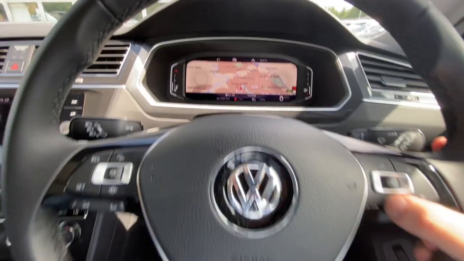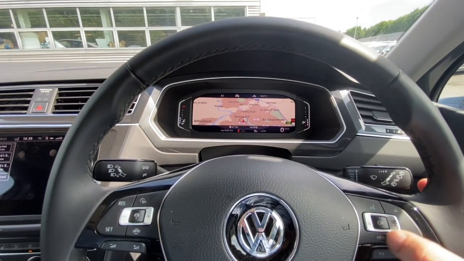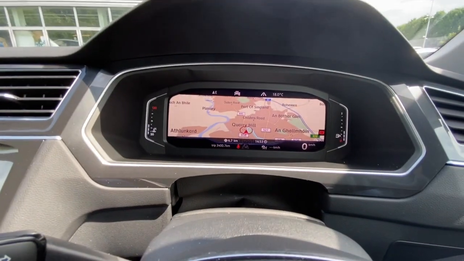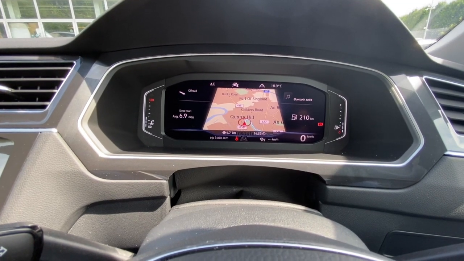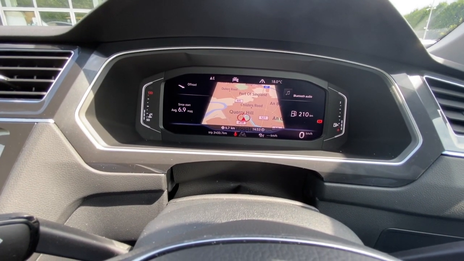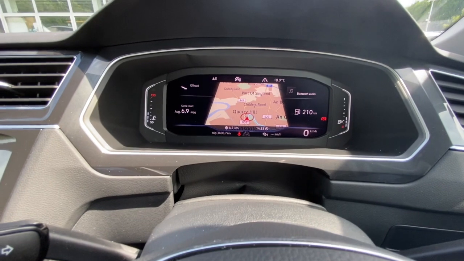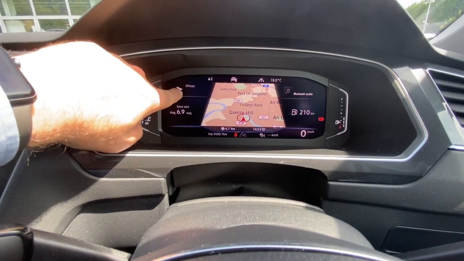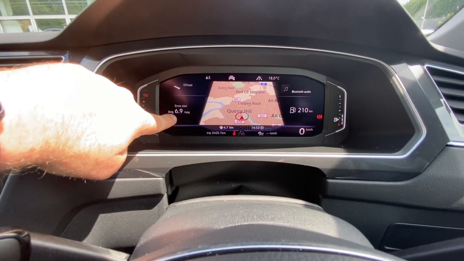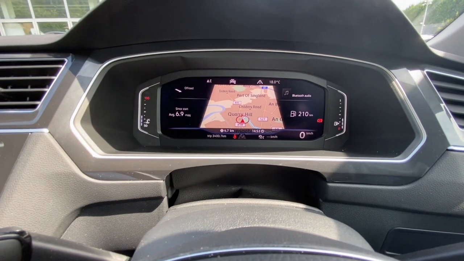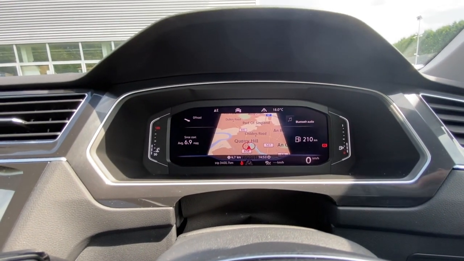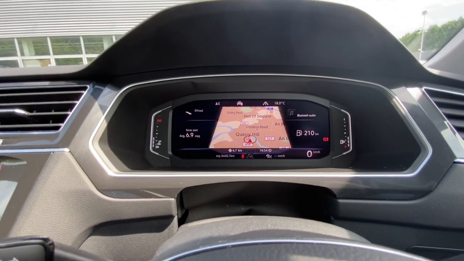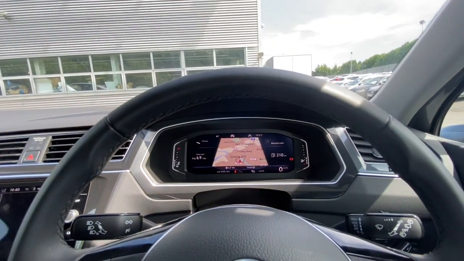And then if you hit the view button on the steering wheel, you can select full screen, or you can have your square screen, and this shows you your turn-by-turn directions up in the top left. That's your average fuel consumption. Up in the top right is what's playing on your media, and then your fuel range. But again, you can personalize that area of the vehicle.